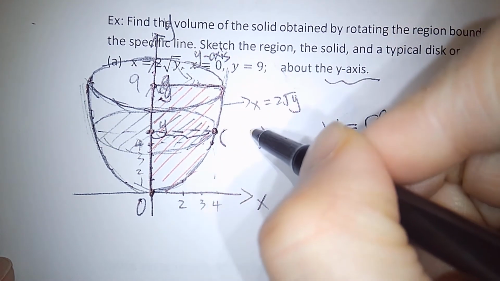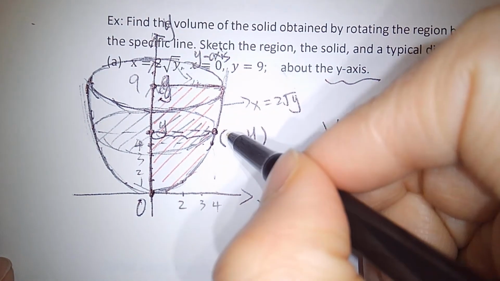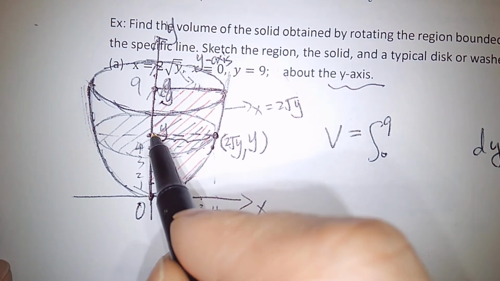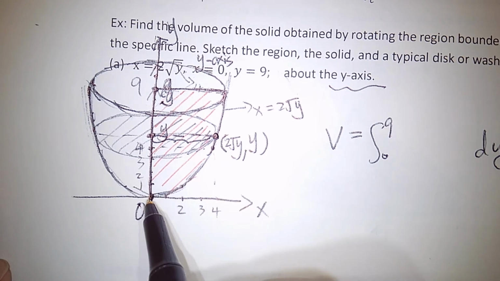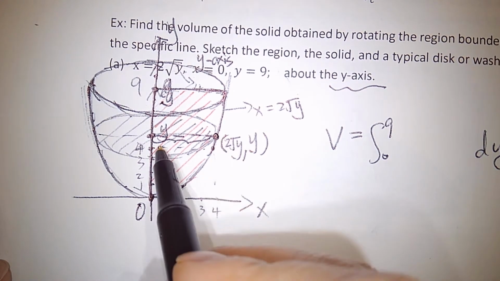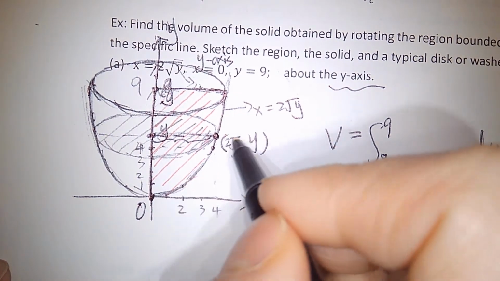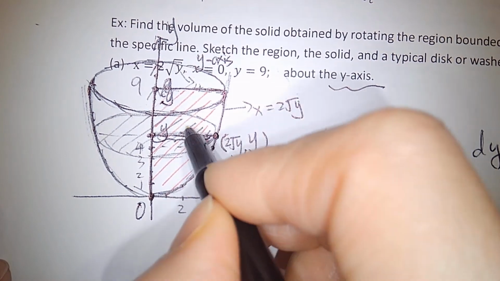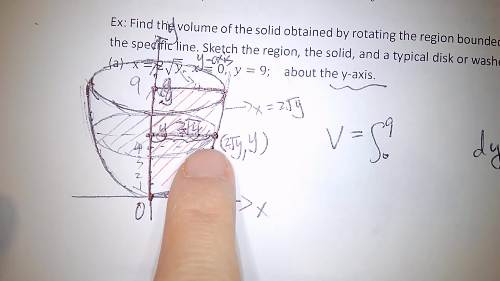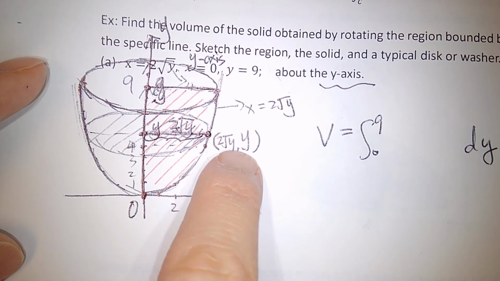When y equals y, x equals 2 times square root of y.